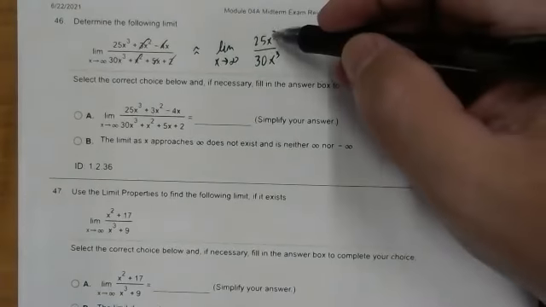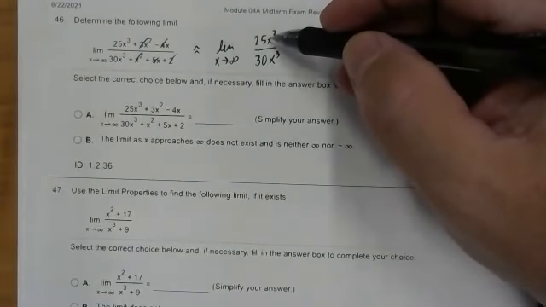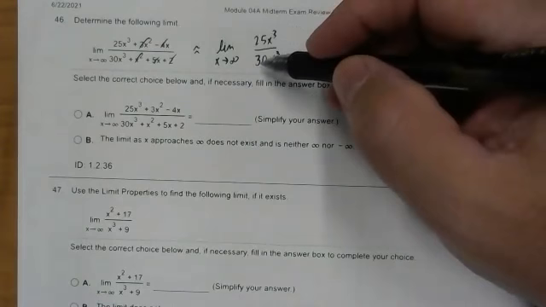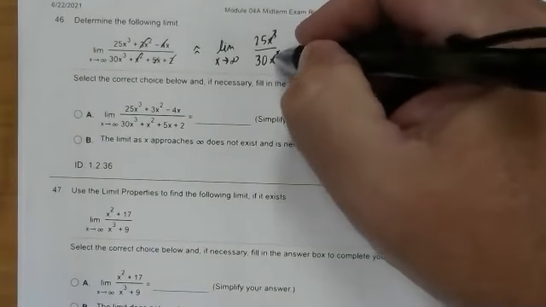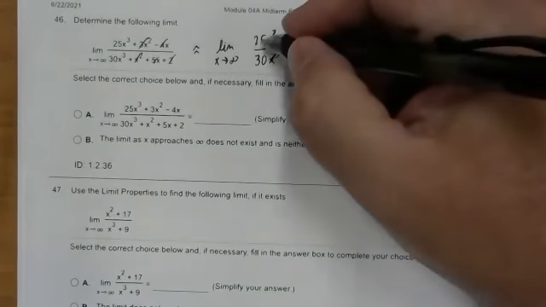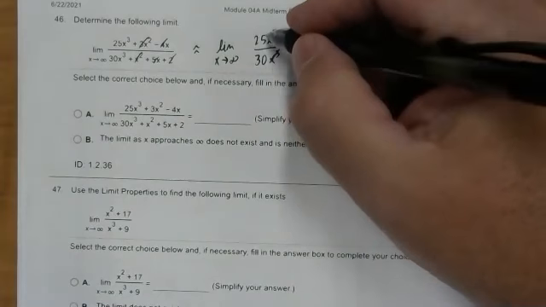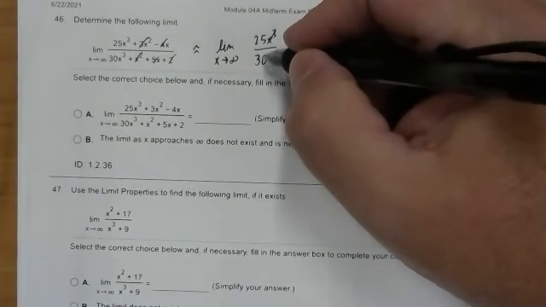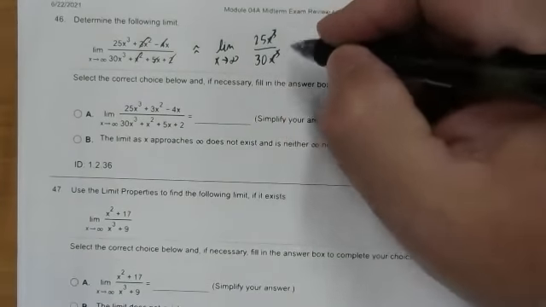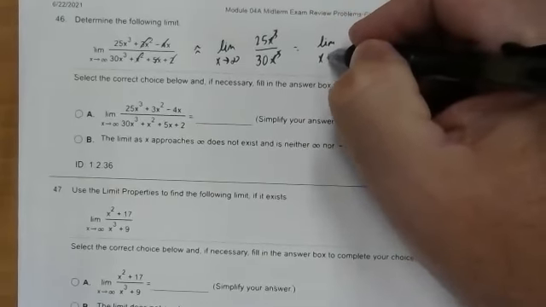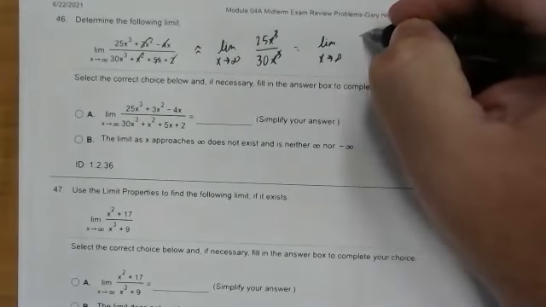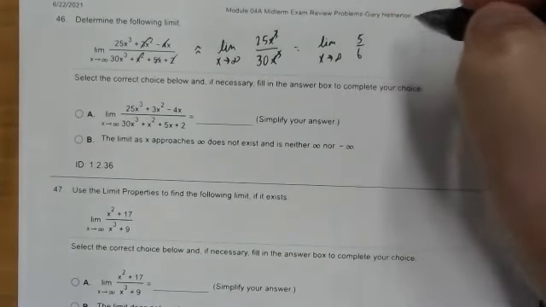And at this point, we can go ahead, if possible, cancel and reduce. In other words, look at x cubed over x cubed. Those cancel out. As a matter of fact, 25 over 30, if I divide both the top and the bottom by 5, I get 5/6.